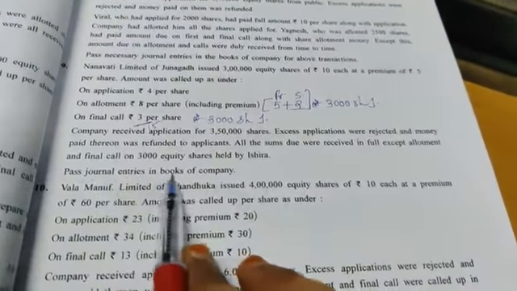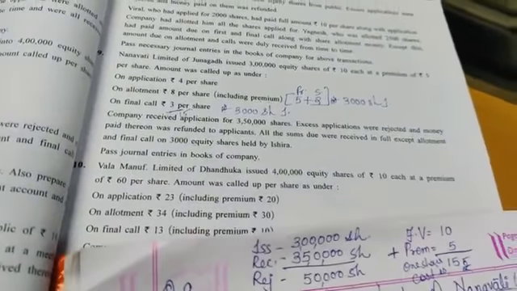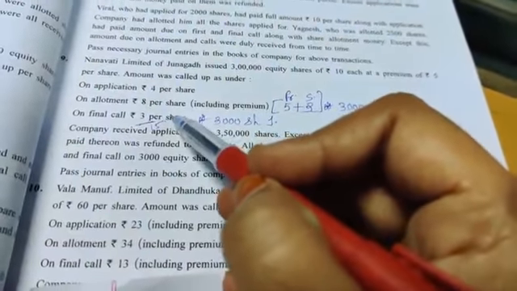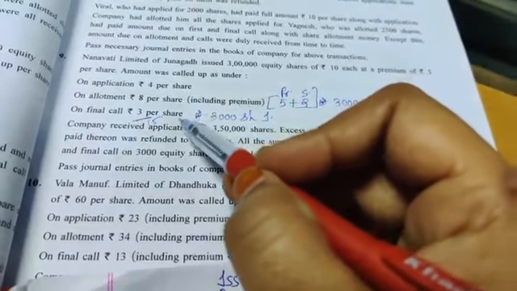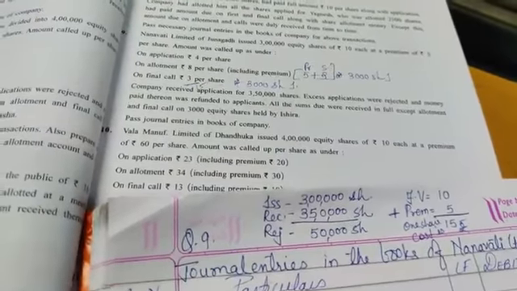Pass the journal entry in the books of the company. Fine. So see, for each level, how many entries will be there? 2 entries will be there. So 2 for this, 2 for this, and 2 for this. Total 6 entries you have to do in this sum.